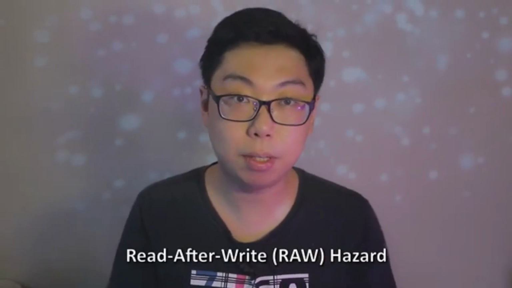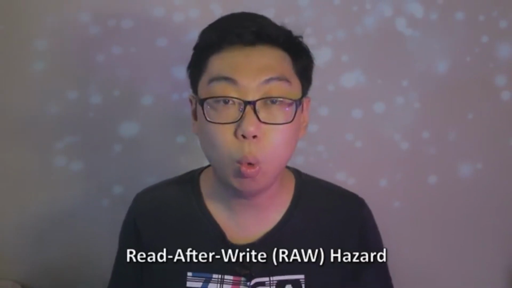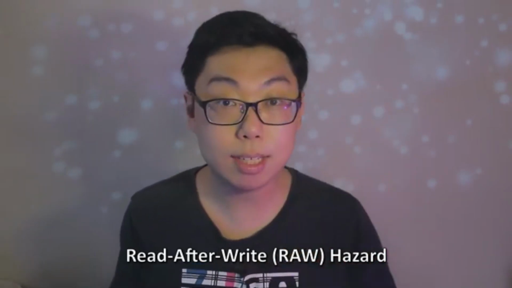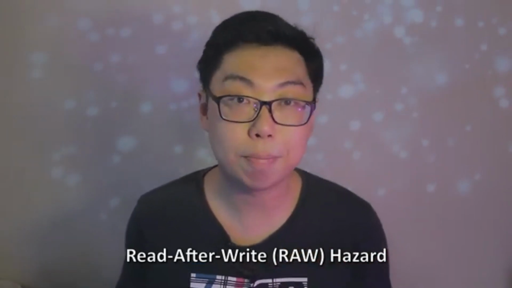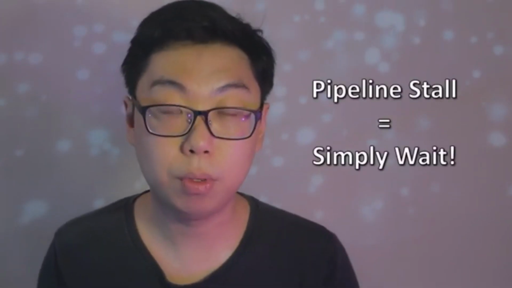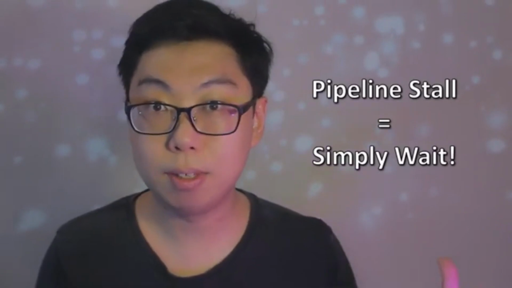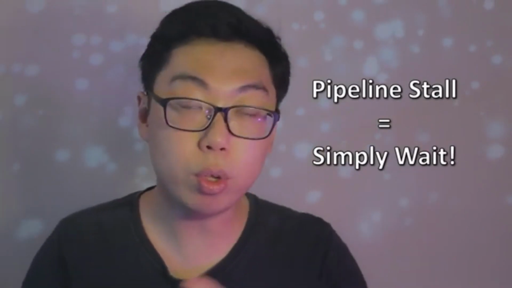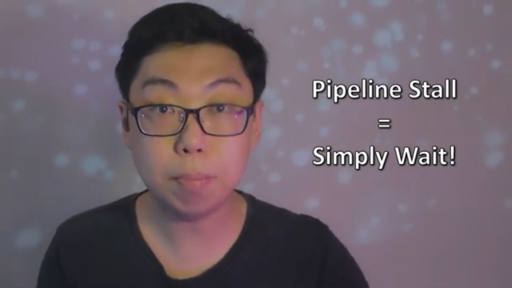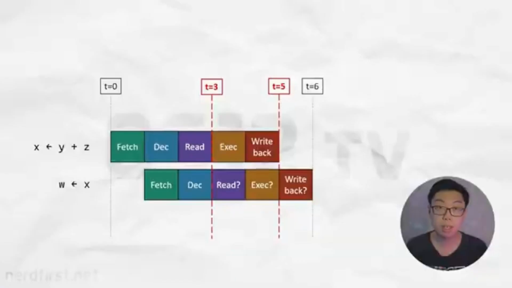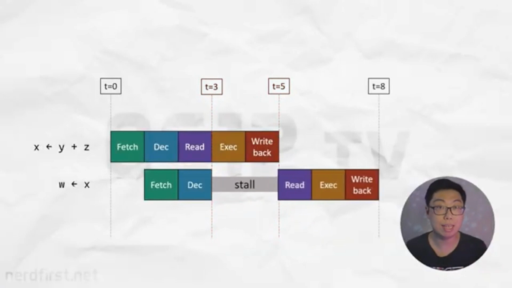The formal name for this is a read after write hazard, because that's exactly what happened. We're reading immediately after writing, and we're not ready for that. So how do we deal with this problem? There are several strategies that are relevant here, the simplest of which is a pipeline stall. We simply wait. If we know that information isn't going to be populated in time, we simply pause the second instruction. It will sit around and wait until the data is ready, then it continues.